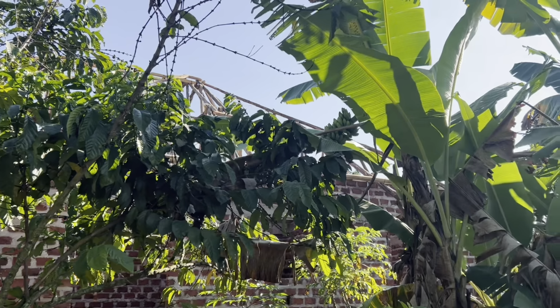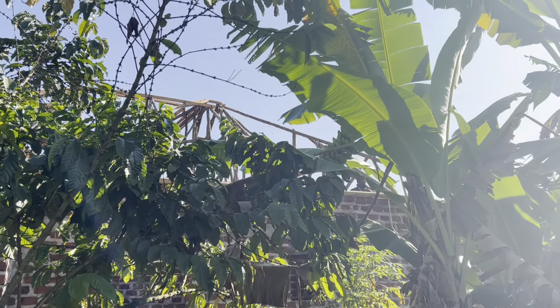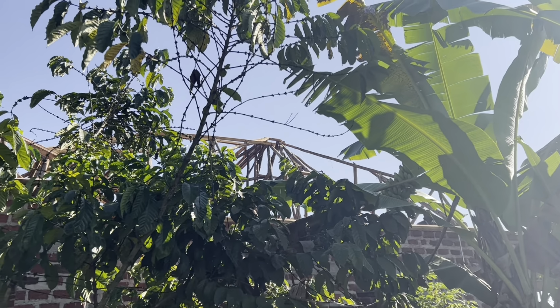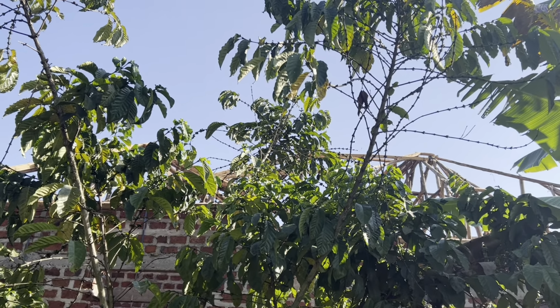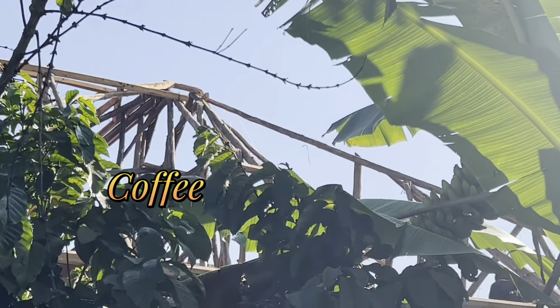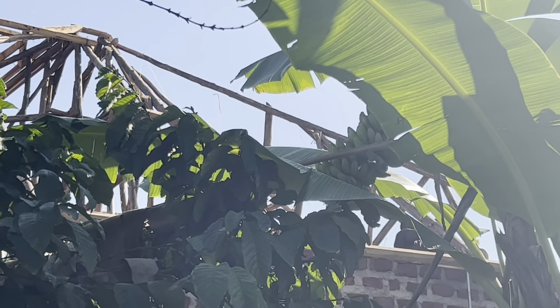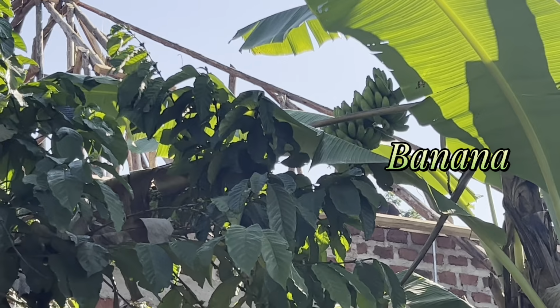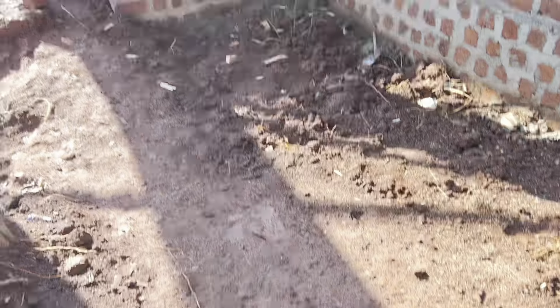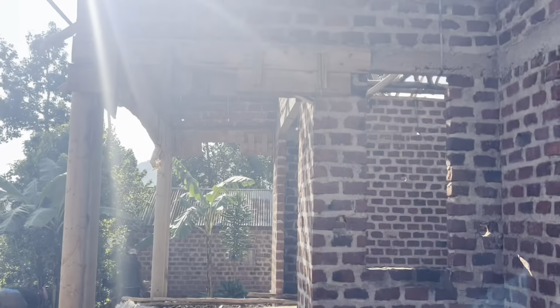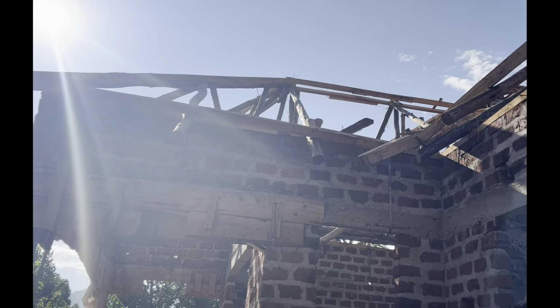At this point, let's see the different angles of the building roofing. Here at its behind is a neighboring plot garden yet to be built on. We see a mixture of coffee and banana crops. This metal here is one of the building tools used, as we move to explore the front end of the building to see how it's shaping up.